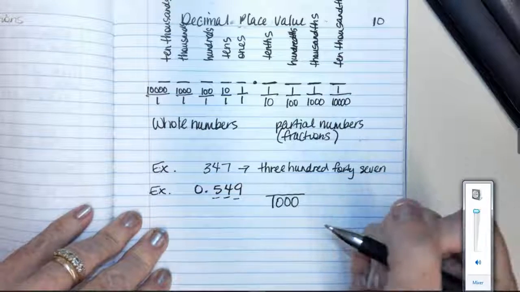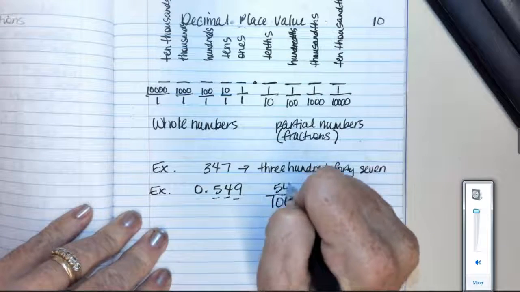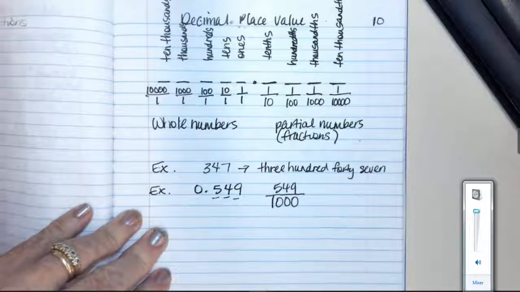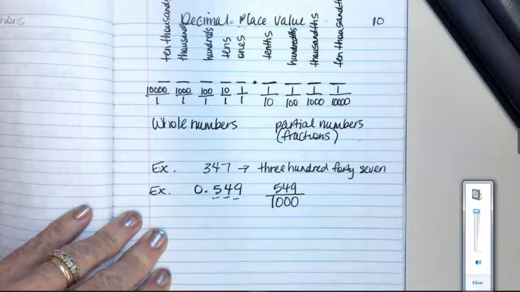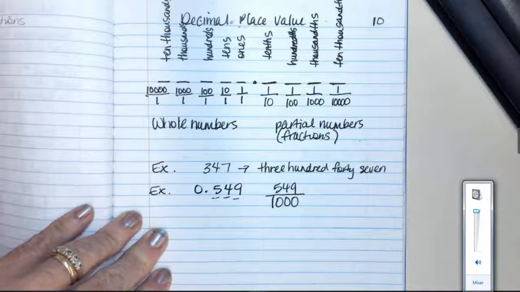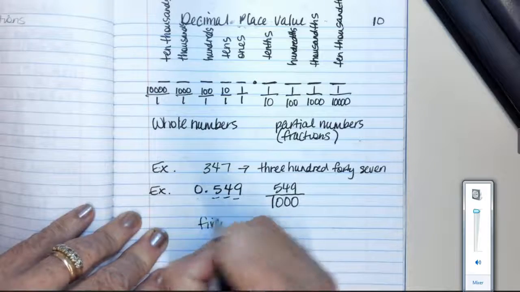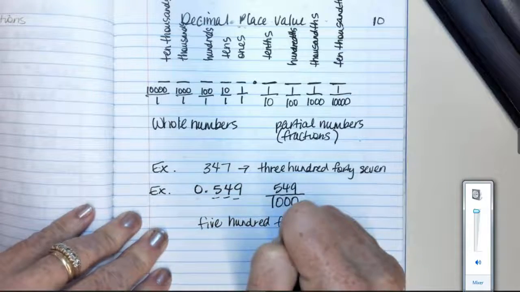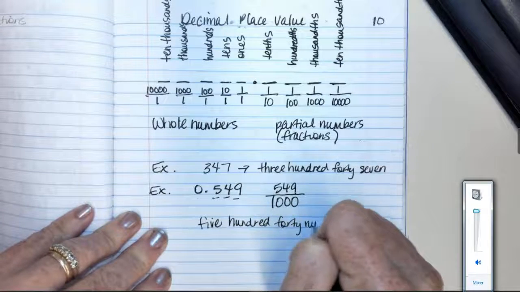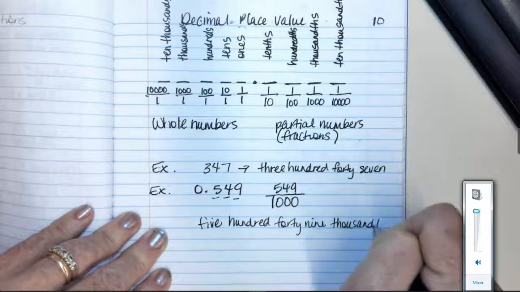Okay. And then what number is going to go on top? 549. So how do you say that number in words now? Just thousandths, right? So that would be 549 thousandths.